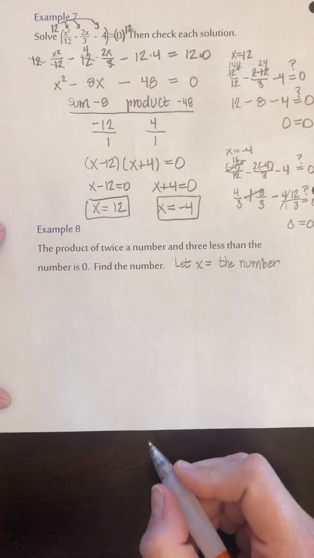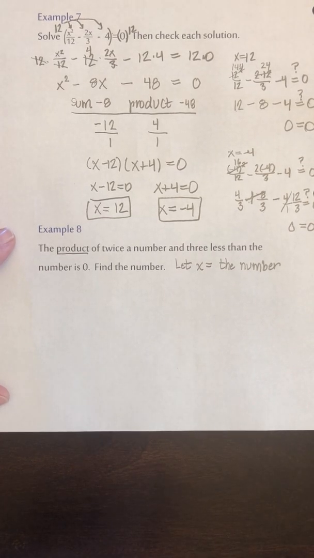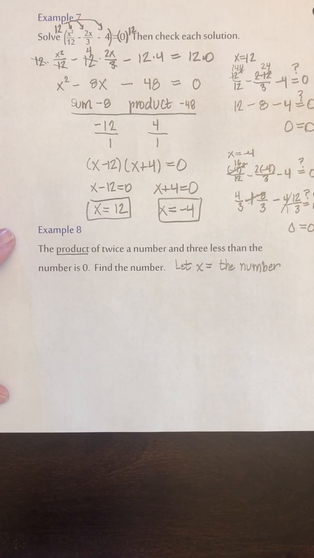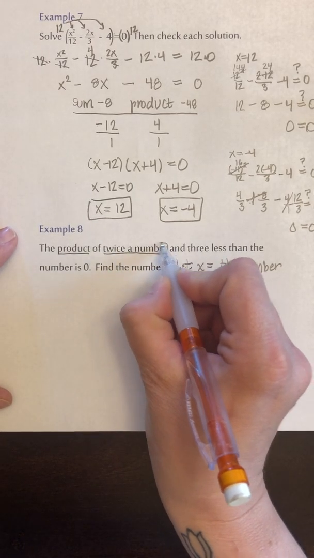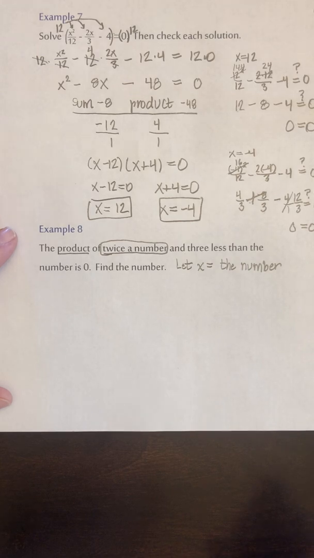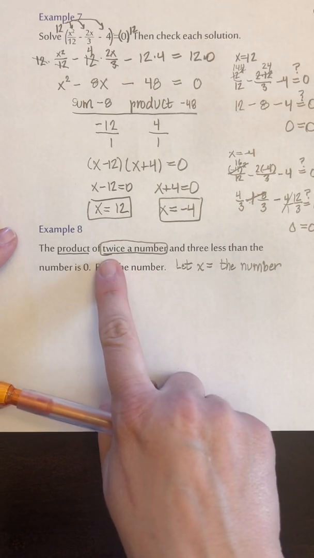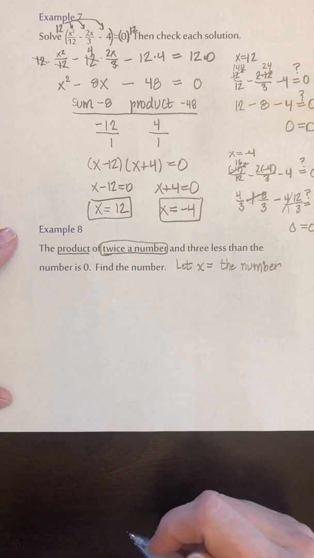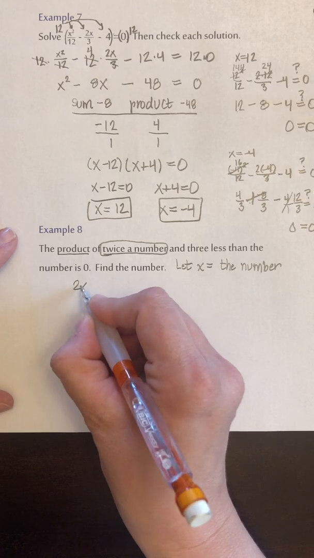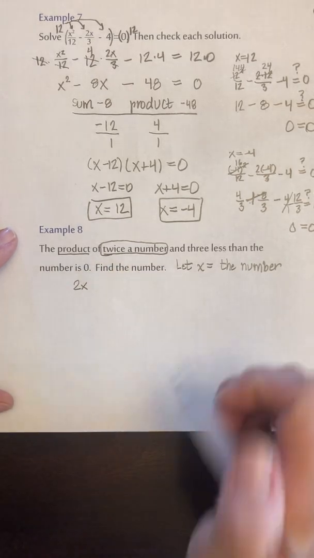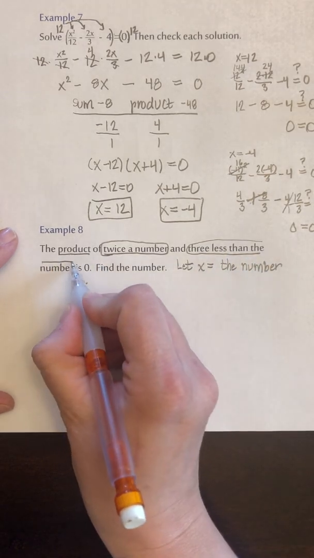All right, let's look at some key words. One word that I see is product. We know product means when you multiply things together. So I'm clearly multiplying things together. What am I multiplying together? I'm multiplying twice a number. Well, if the number is x, what does it mean when you say twice that value? That means you're multiplying by 2. You're doubling it. So I'm going to multiply 2x, so twice the number, and 3 less than the number.